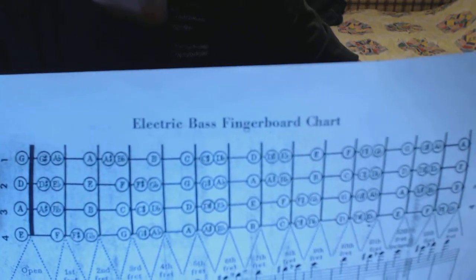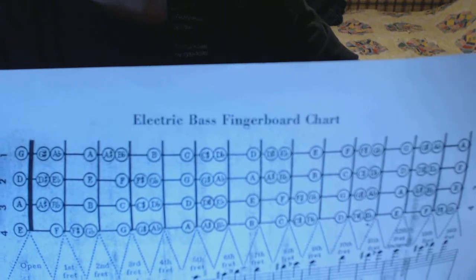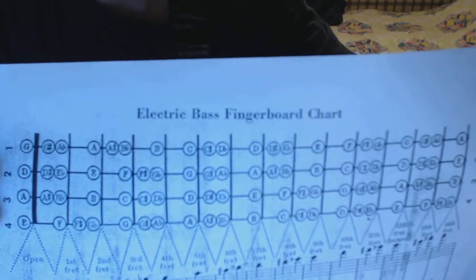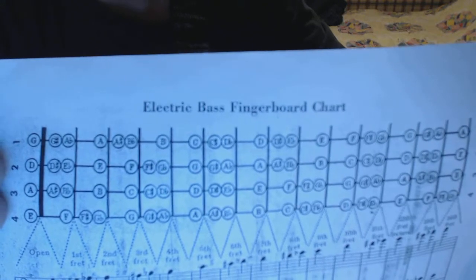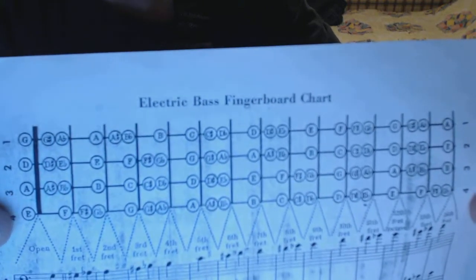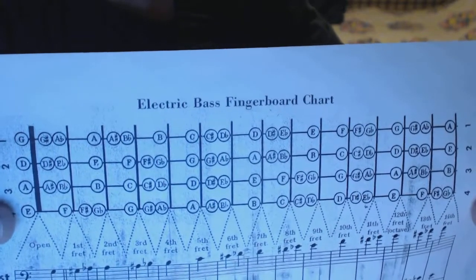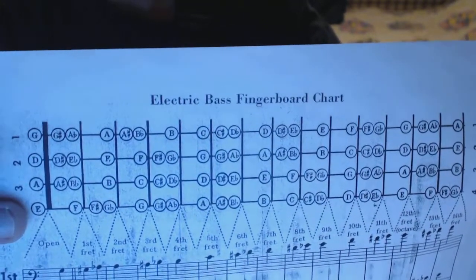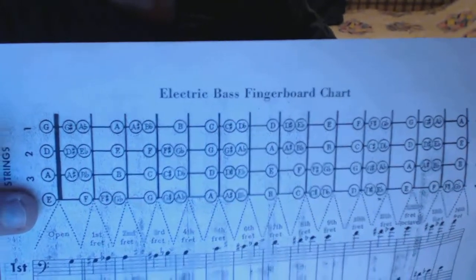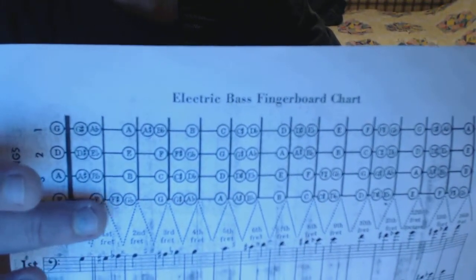Now, take a look at how the notes go. Let's take our fourth string, for example. Look at where it says E, at that circle right there on this side. I've got my finger over the 4 now. See that? Okay. We look at that, and that is E. And then we go to F, and F sharp and G.